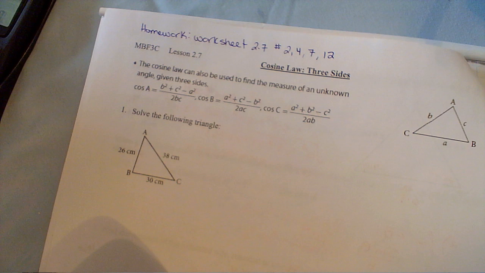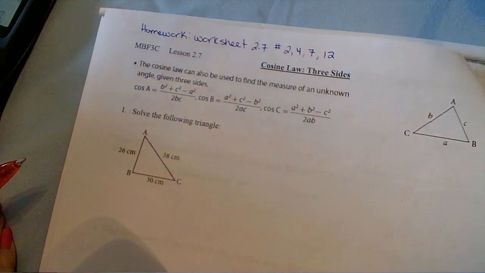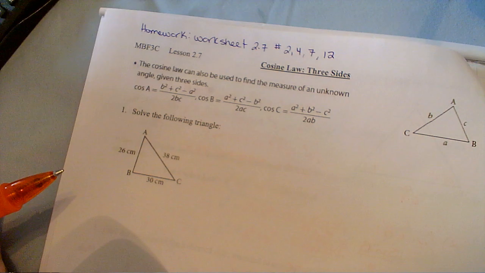All right, welcome back, people. So this is our second and final lesson in week 4, where we're going to still work with cosine law, but now we're going to work with it in the last opportunity where you have to use cosine law.